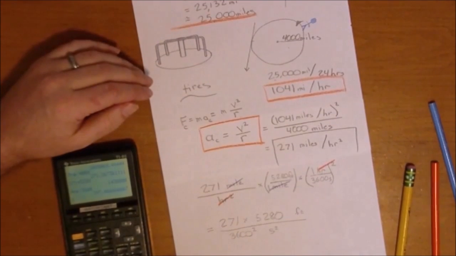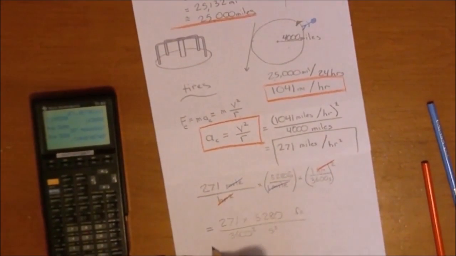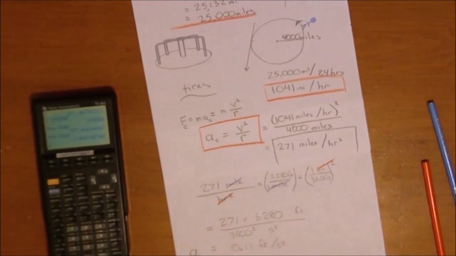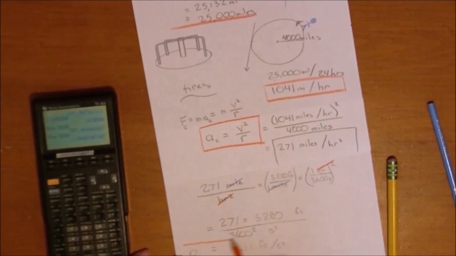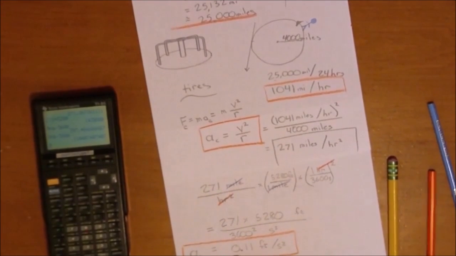Then I'm going to divide it by 3600 again. We get 0.11 feet per second squared. So this is the equatorial acceleration, the equatorial centripetal acceleration, 0.11 feet per second squared.